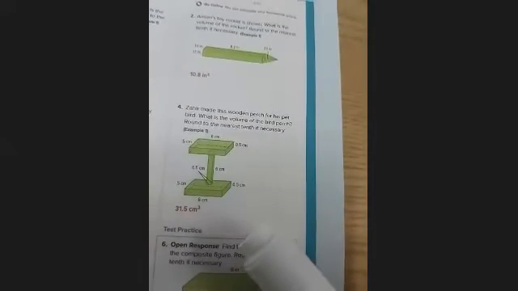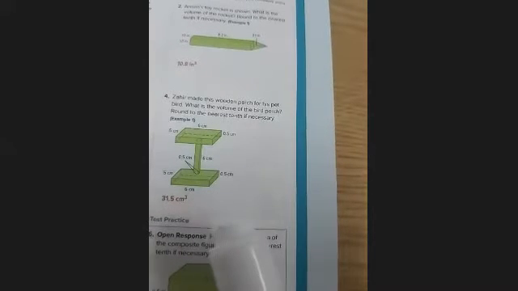Okay, now the answer here is 31.5 centimeter cube. We need to find the volume of this thing here in front of you. What we have here, Ammar, is 3 parts, right? The lower part is a rectangular prism, the middle part is a rectangular prism, and the upper one is also a rectangular prism.